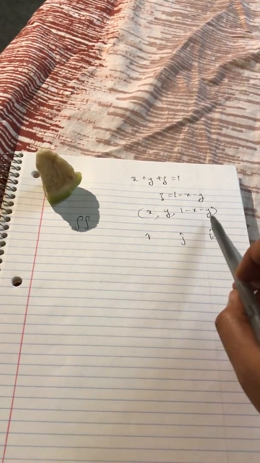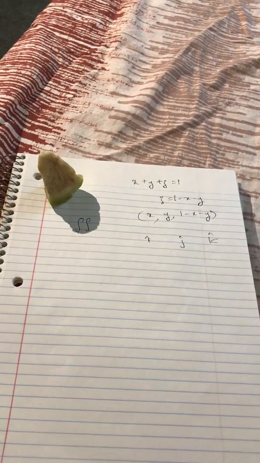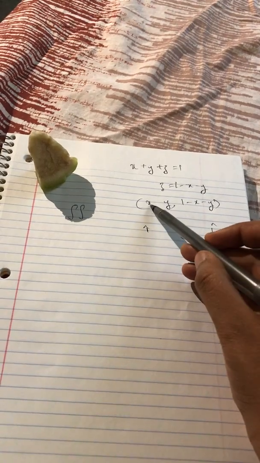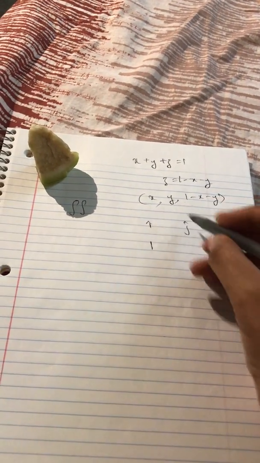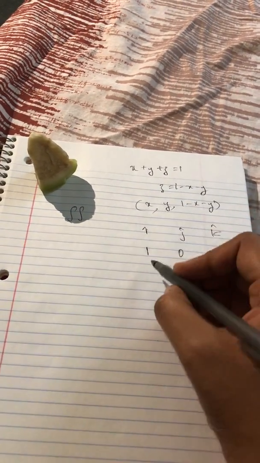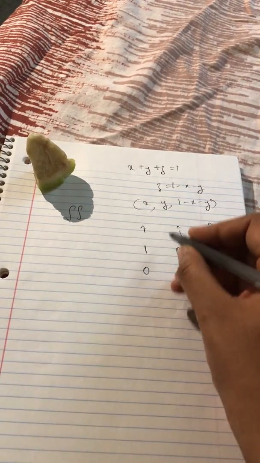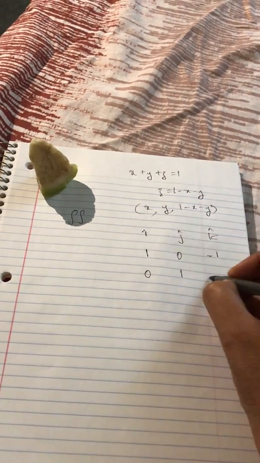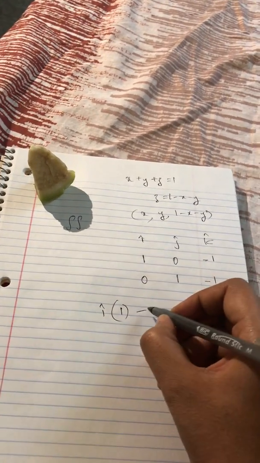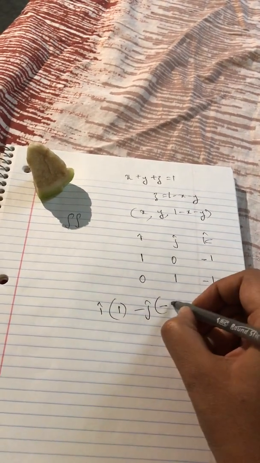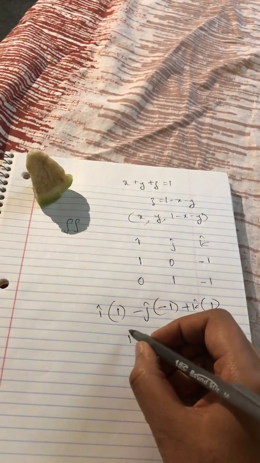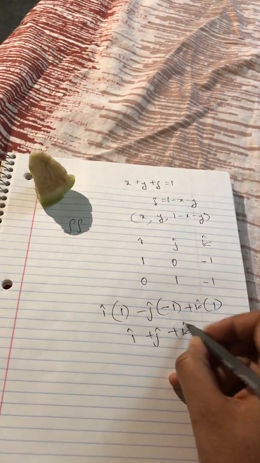Because this only has x and y, first differentiate with respect to x, then differentiate with respect to y. If you differentiate with respect to x, the derivative of x with respect to x is 1, y with respect to x is 0, 1 minus x minus y with respect to x is minus 1. Similarly, the derivative of x with respect to y is 0, y is 1, this is minus 1. So i cap times 0 minus minus 1 is positive 1, minus j cap times minus 1 minus 0, plus k cap times 1 minus 0. So this will give i cap plus j cap plus k cap.